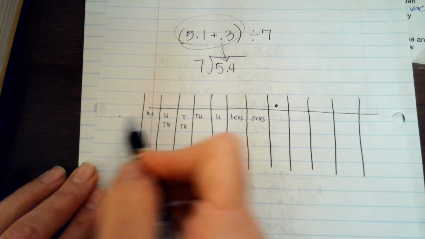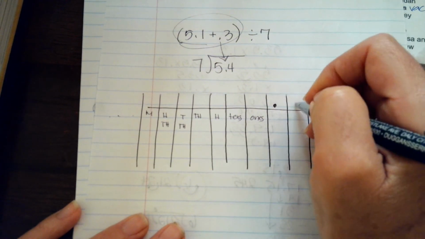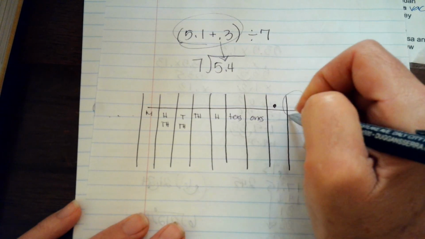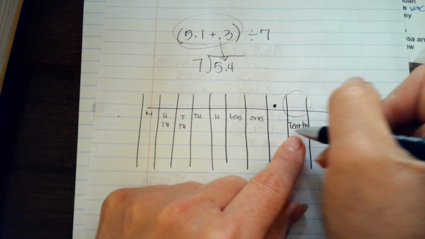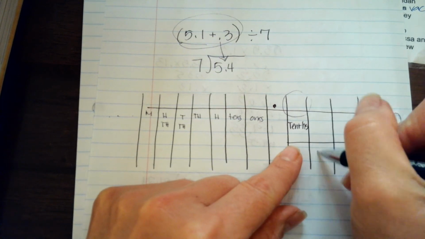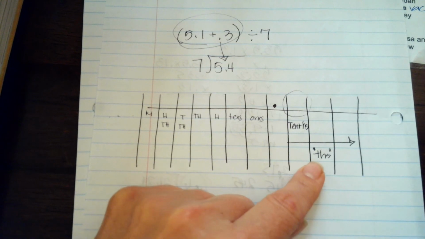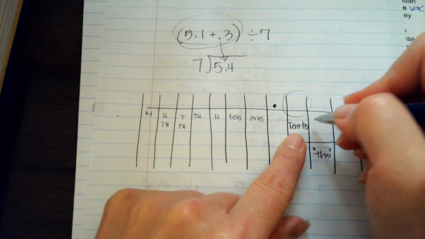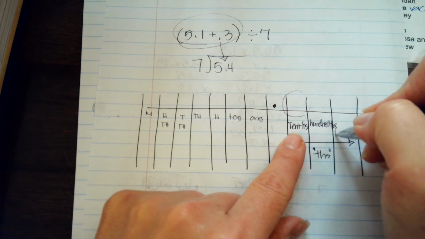So it would keep going that way. Here's our decimal. At the start, this first column is called the tenths. And everything over here has a TH at the end of it. So this is tenths. This is hundredths. This is thousandths.